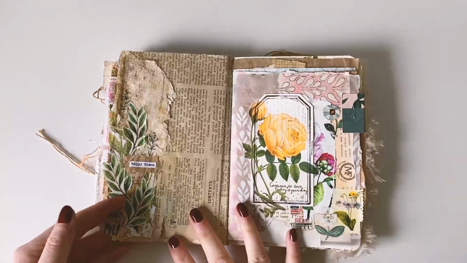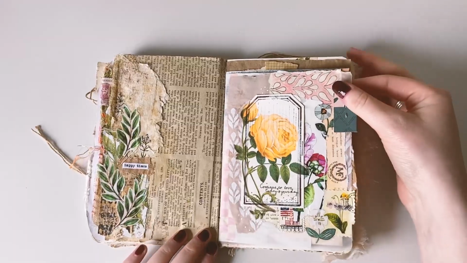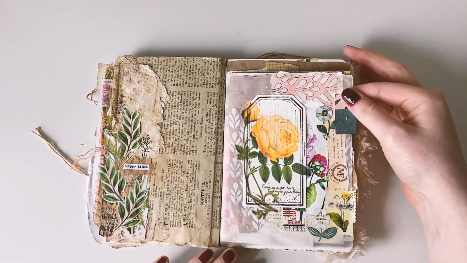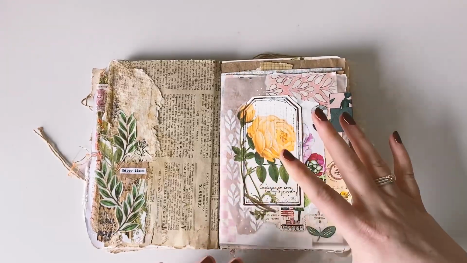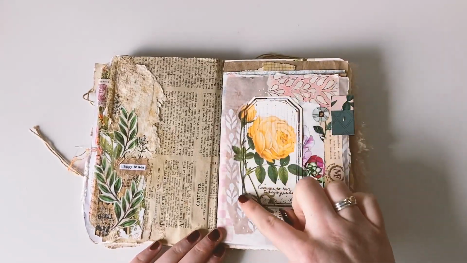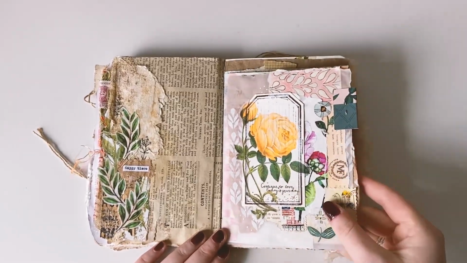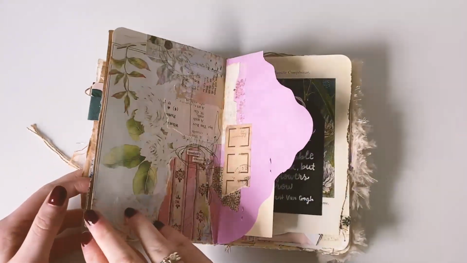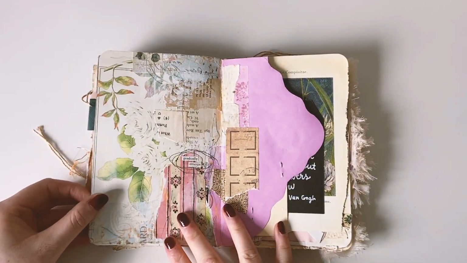So the collage clustering is something, like I said, I do a lot throughout my journals anyway, but in particular in this journal. So you can see here, again, I've got background elements and then foreground elements, and just adding those layers and building up into a focal point. So my focal point was, in this case, the floral image here. And so yeah, there's lots of different examples of how I've done that in this journal.